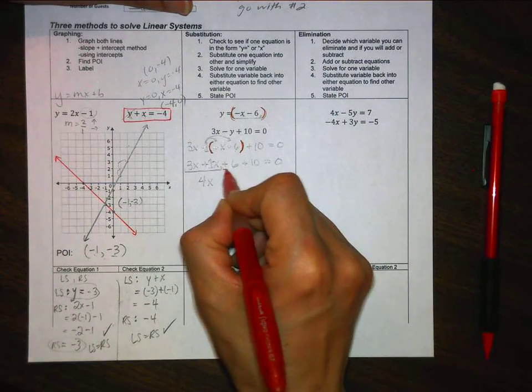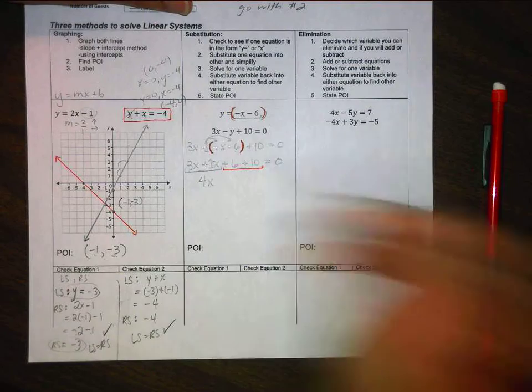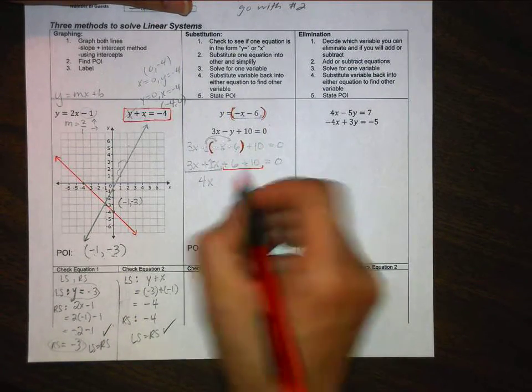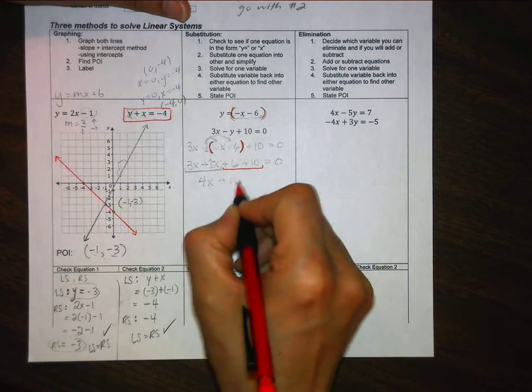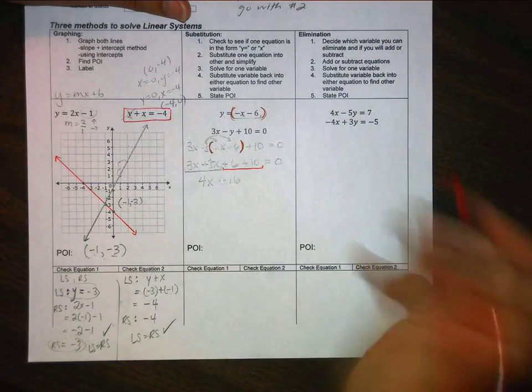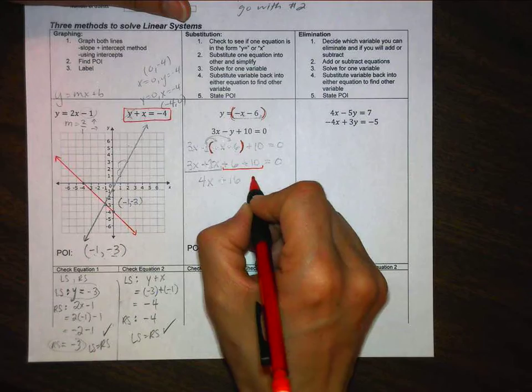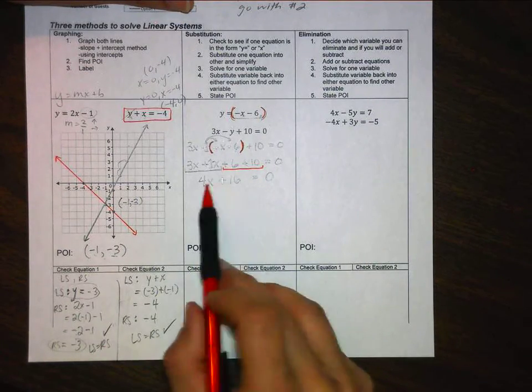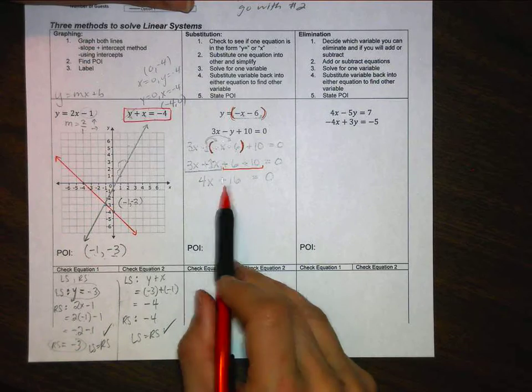Now these are just numbers. There's no letters, so they're like terms. So what I have is 6 plus 10 is 16. Make sure, though, it's a positive 16. You can't just put a 16 there. You need to have a sign in between them. Now these aren't like terms. I can't do anything with them.